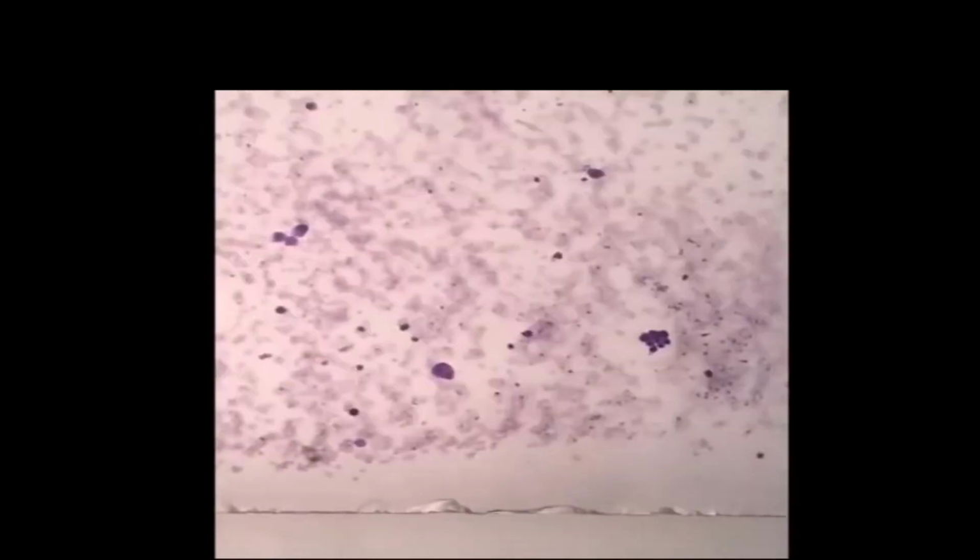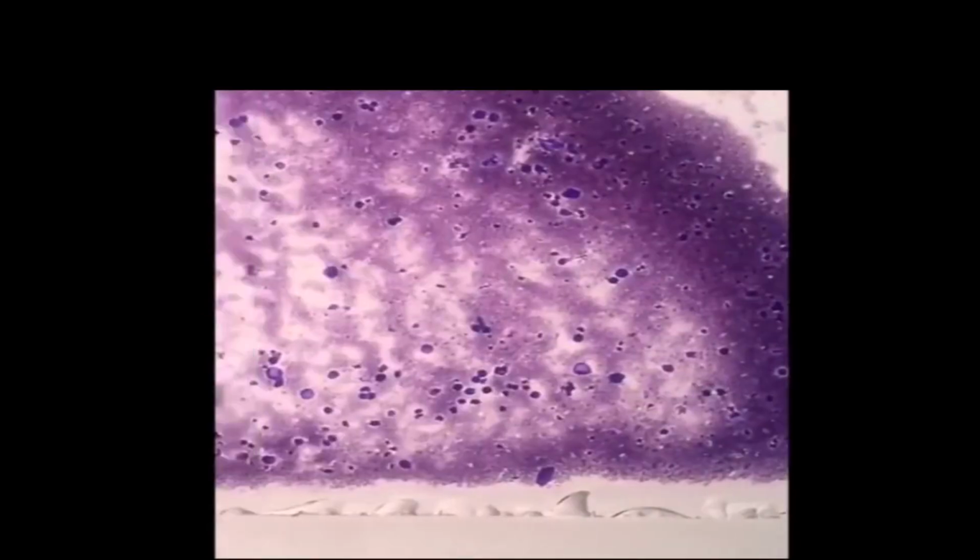So you can see in this first part of the slide there is not a lot of material. We continue scrolling through. We start to arrive at material here. What we can see is essentially blood. But then little by little, as we scroll through the slide, we can start to see areas that are more blue and are probably cellular. We will look at them in more detail.